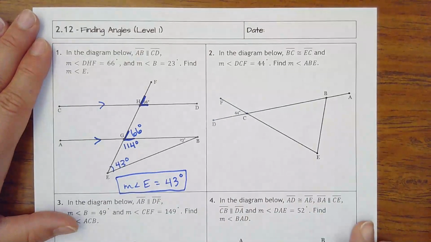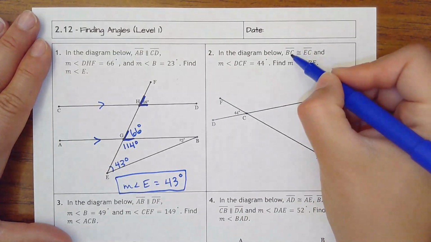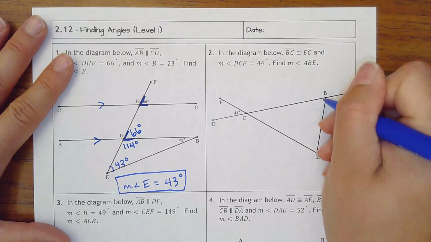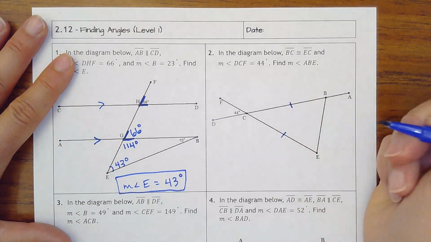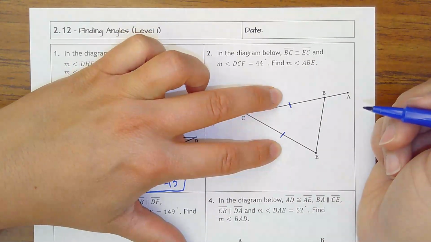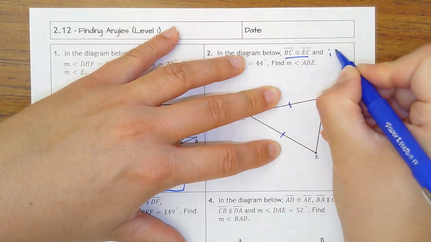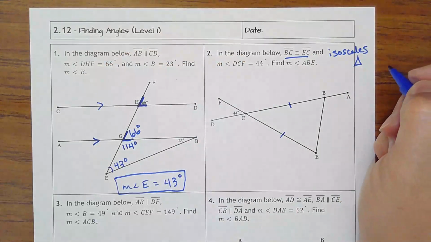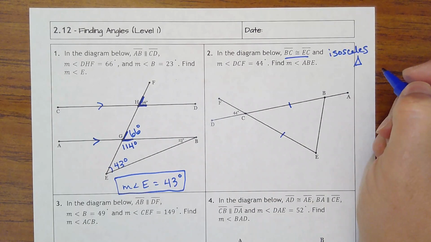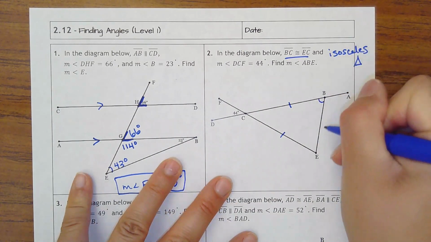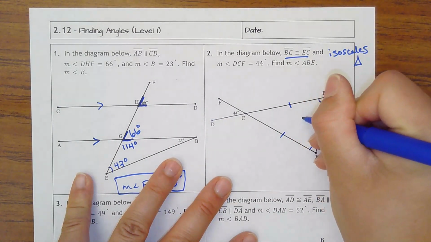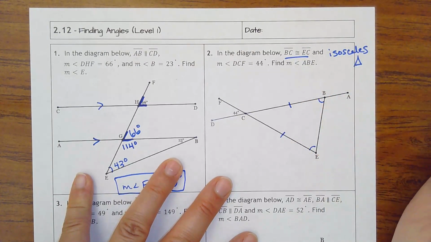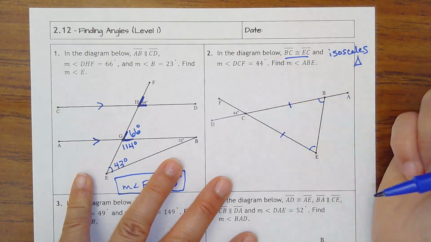Number 2, in the diagram below, segment BC is congruent to segment EC. So let's mark that up. BC would be here, EC is here. What that has created is an isosceles triangle. That creates angles that are congruent if you can pick out what the base angles would be. That would mean here and here. Remember, it's like shooting a gun or an arrow directly into that corner. And then it tells me the measure of DCF is 44 degrees, which is already marked.